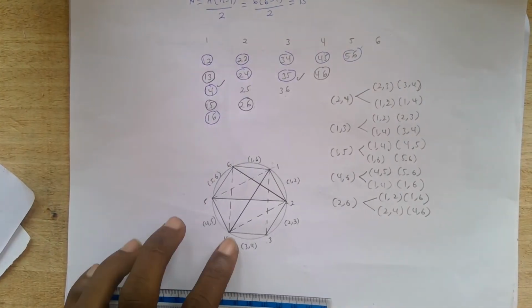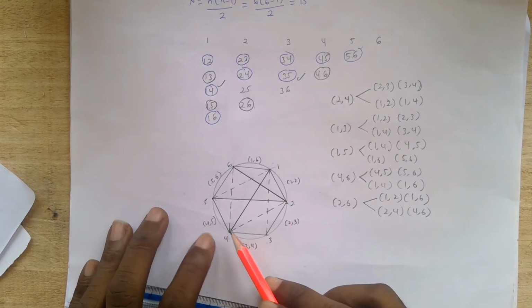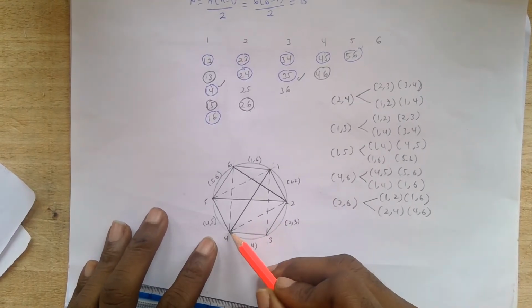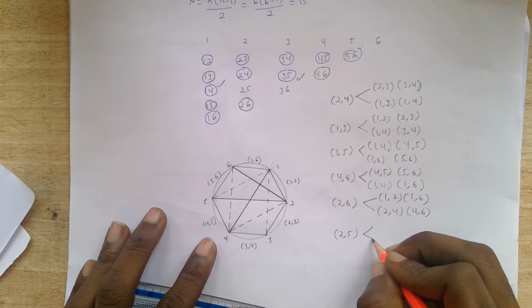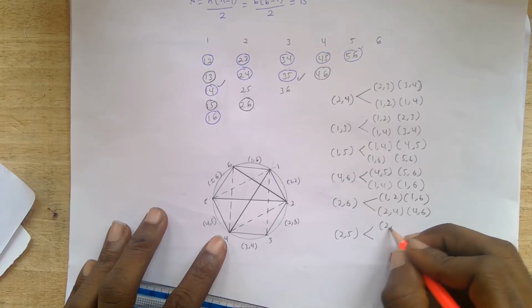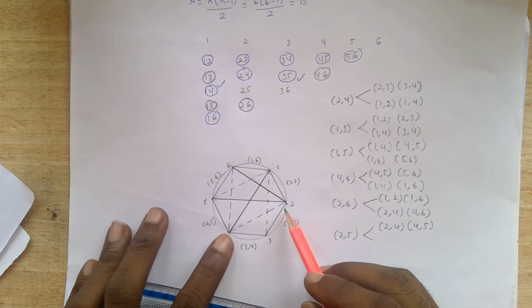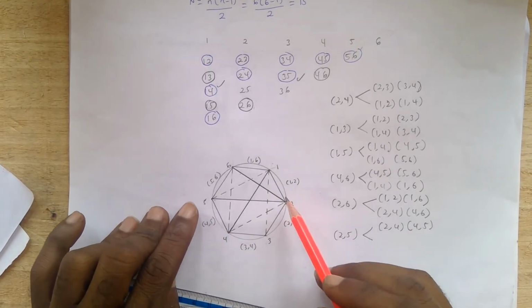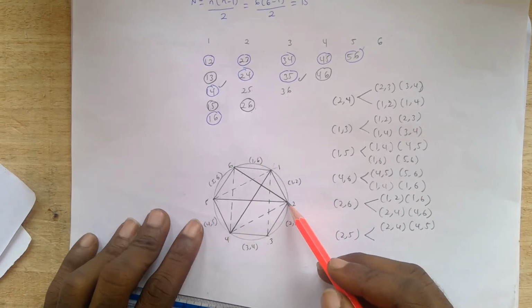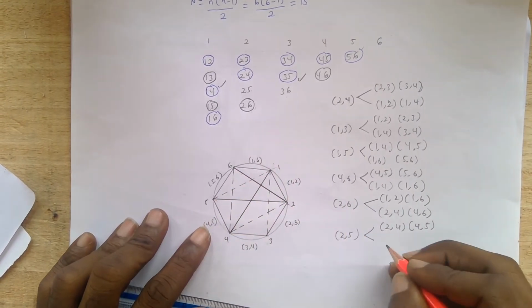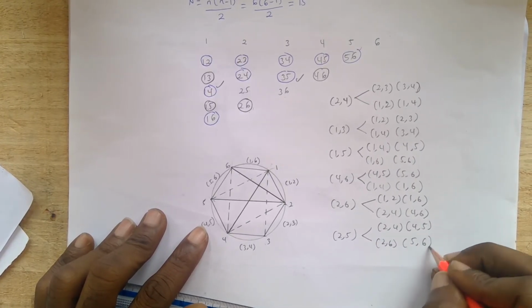For 2 to 5, we can read 2-4 and then 4-5. And then we can have 2-6 and then 5-6. So 2-6, 5-6.